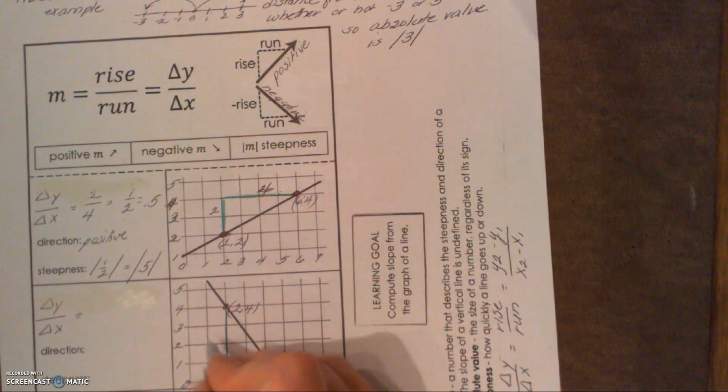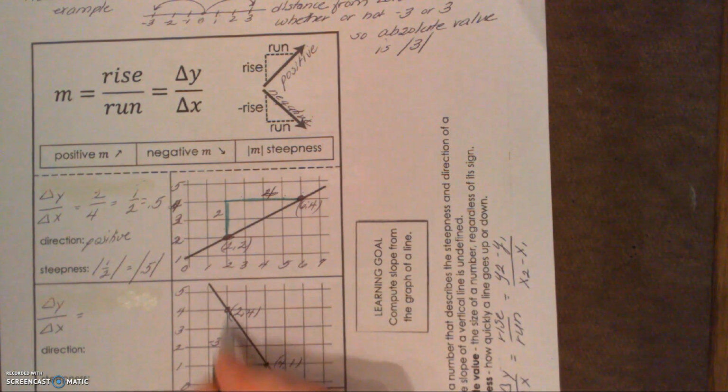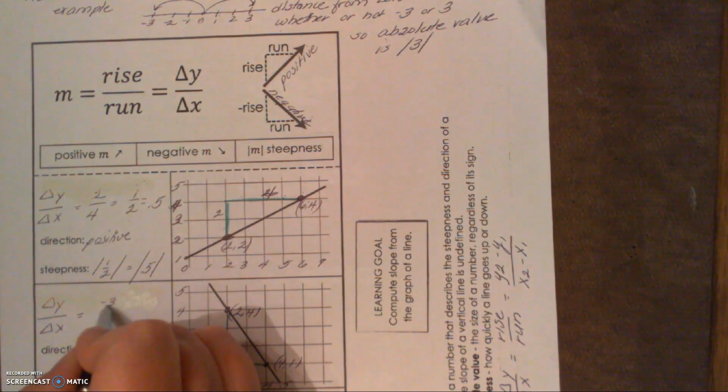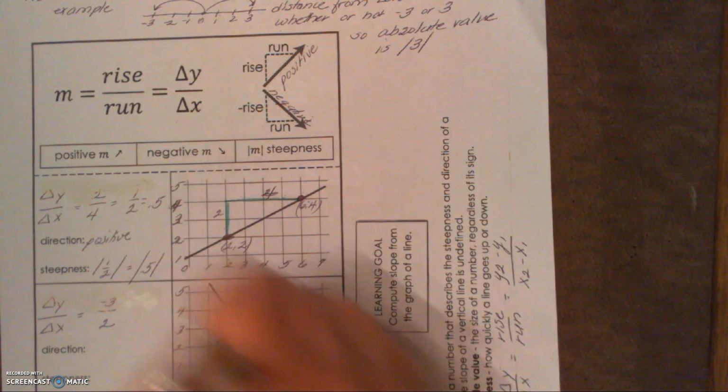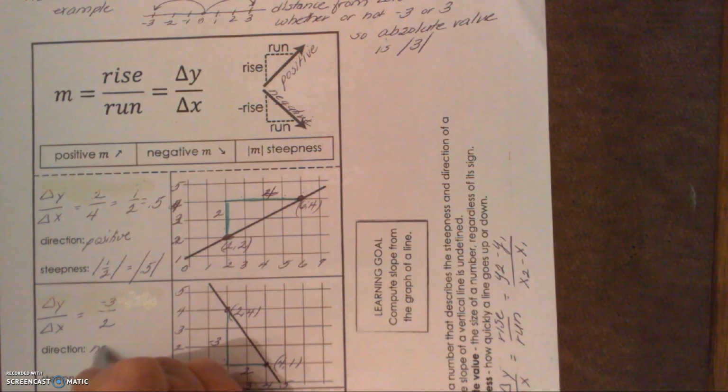So when you go down, it becomes -3. And when you go over, it becomes 2. Now, if I had gone to the left, it would be -2. But going down is -3, and going to the right is positive. So the rise is -3, or the change in y, and the change in x is 2. The direction is negative.